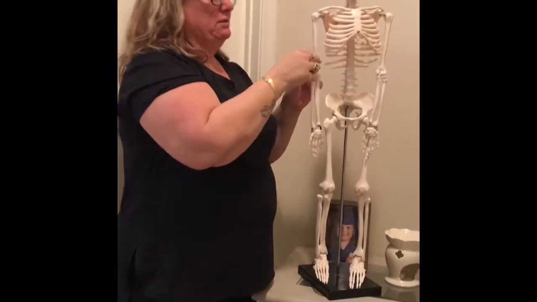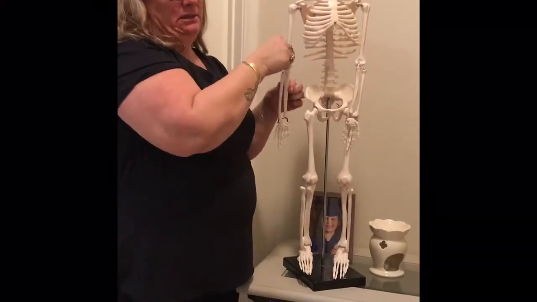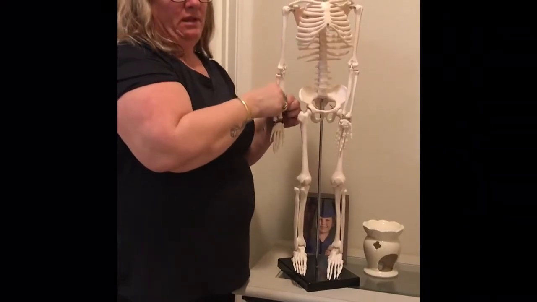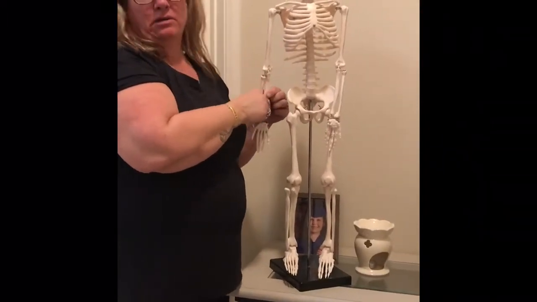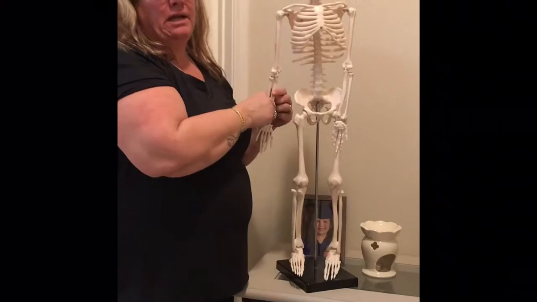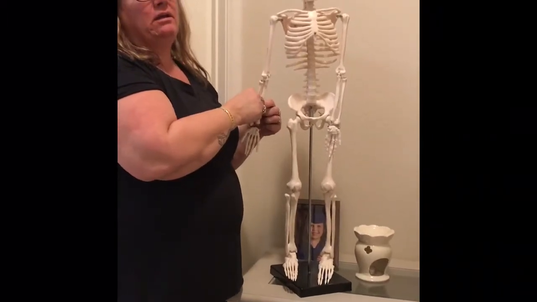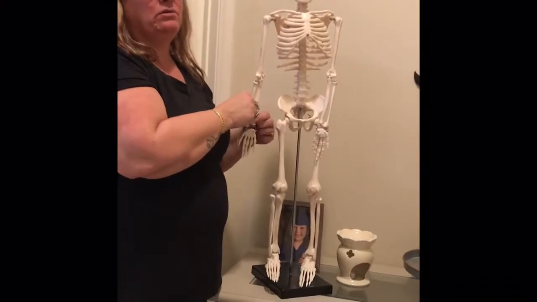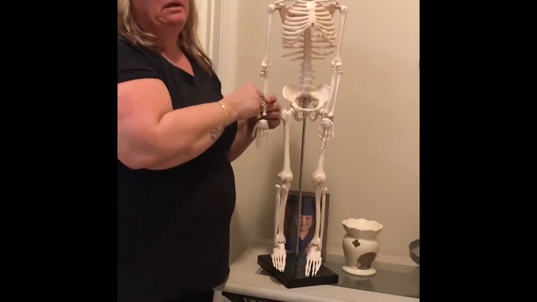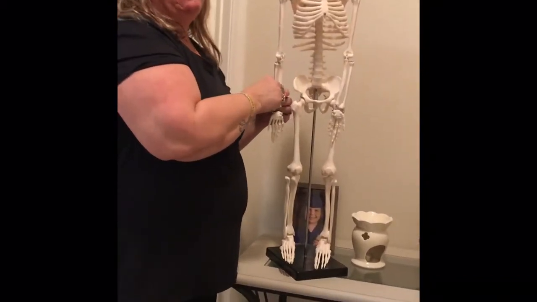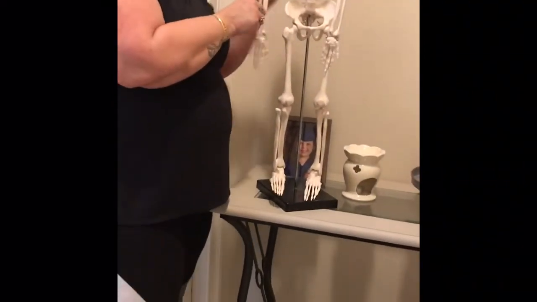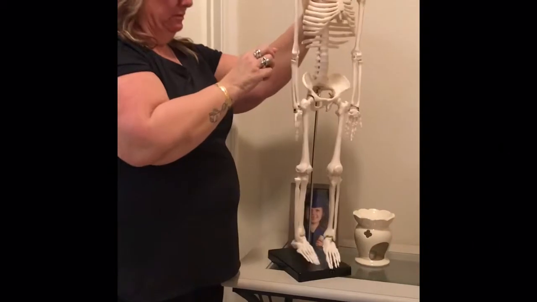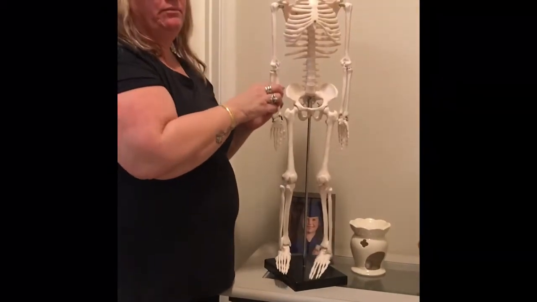And then the humerus, which is the arm right here. And the radius is the lower part of the arm, the smaller bone. And the ulna is the lower part of the big bone. And then the scapula wing is the little wing part back here on your back.